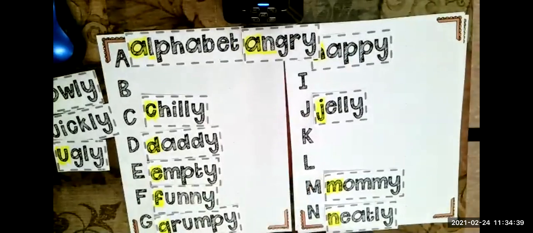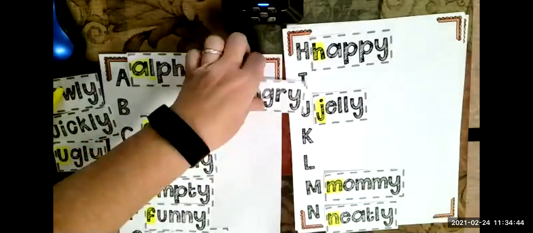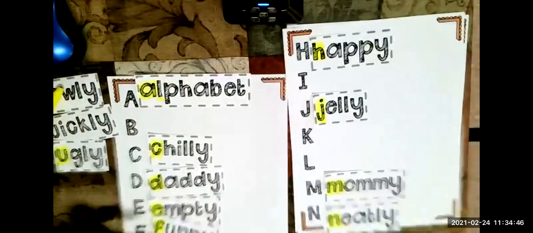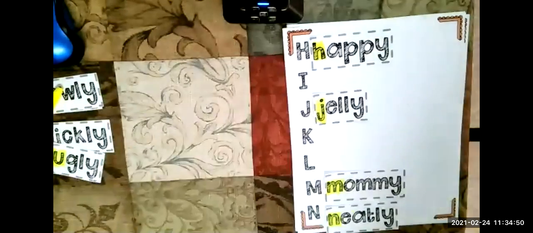Okay, so I'm going to move this onto the floor. Give me just 1 second. I'm going to have to put it all on the floor so we can see it all.